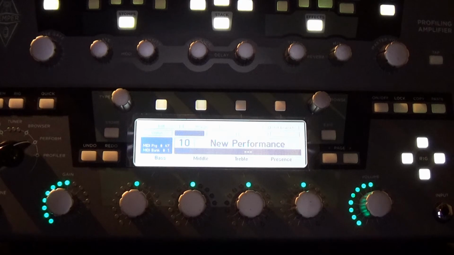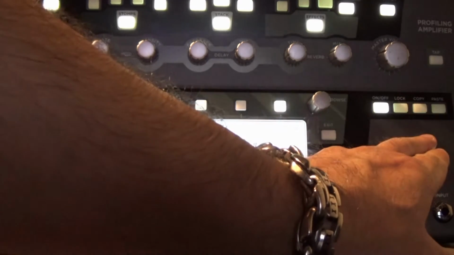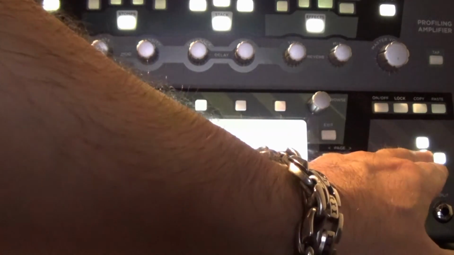So this is not as complicated as you might believe at first glance. I hope you can see this window well, because it's kind of hard to get all the knobs and buttons and display into a good view with my video camera, but I'm trying my best. So this is a new performance. You don't have to create it, it's there. You can just scroll up and down with the rig buttons over here.